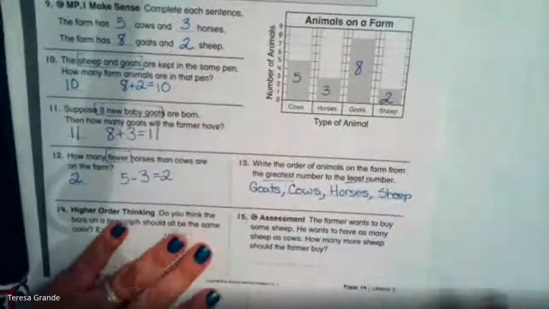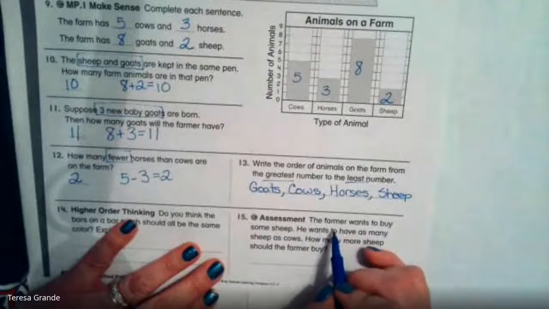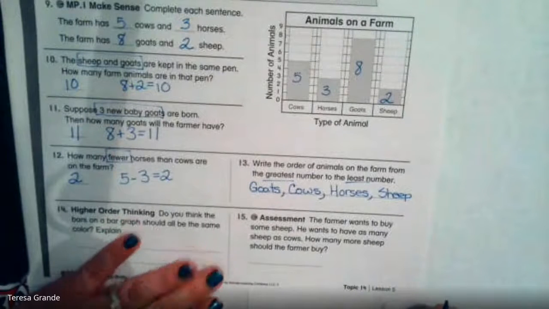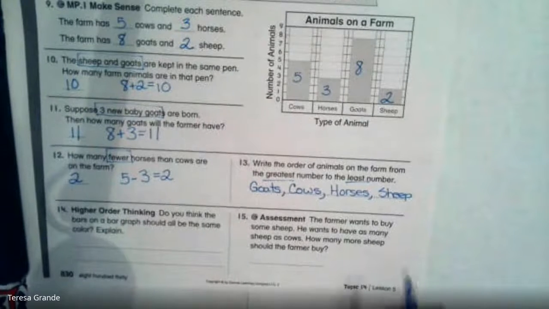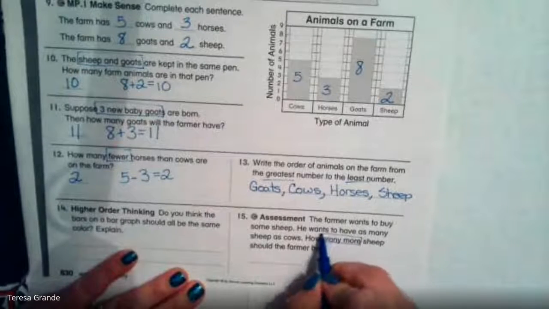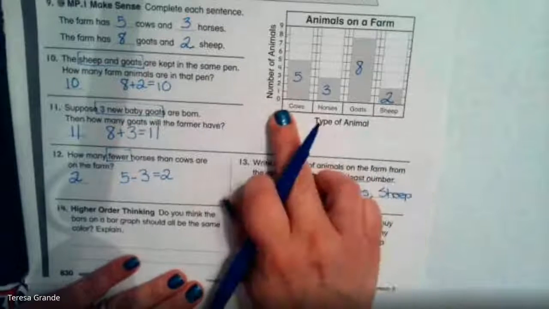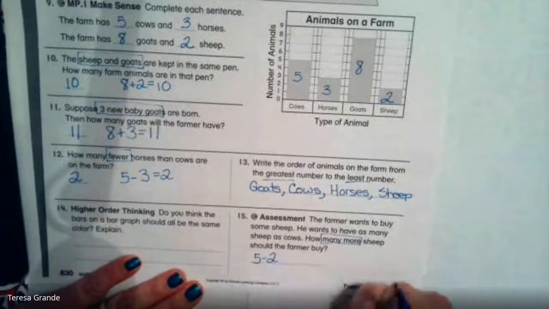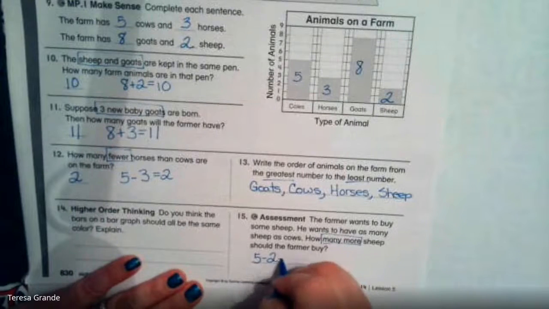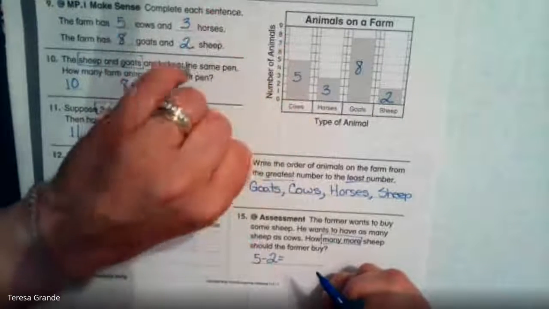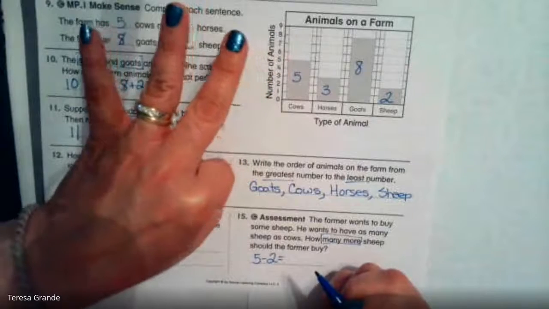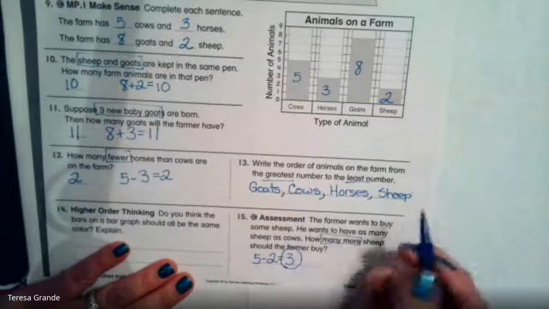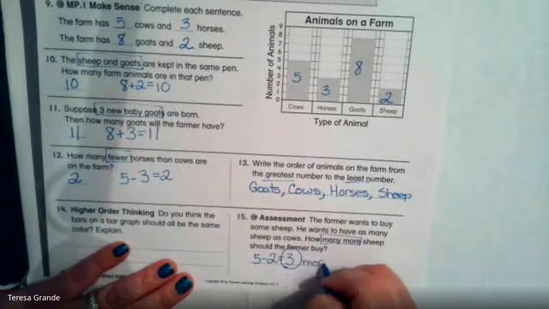All right, number 15. This is the last one. The farmer wants to buy some sheep. He wants to have as many sheep as cows. How many more sheep should the farmer buy? How many more? So we can subtract. There are 5 cows and 2 sheep. 5 minus 2 equals, right, 3. So they would need to buy 3 more sheep to have 5.